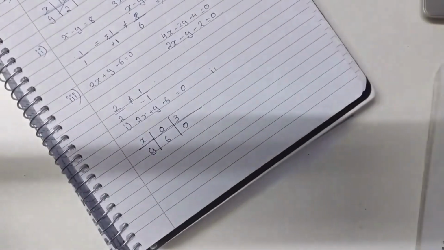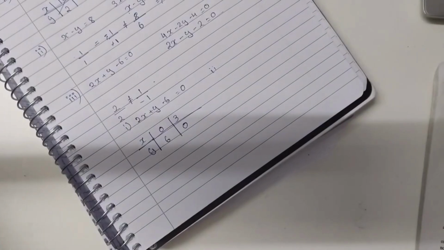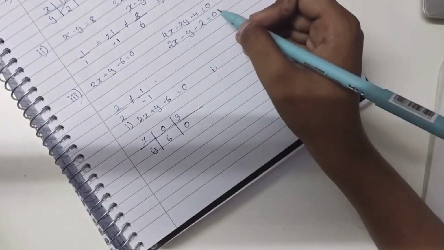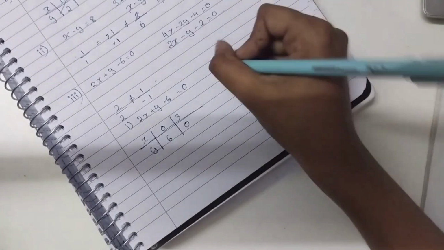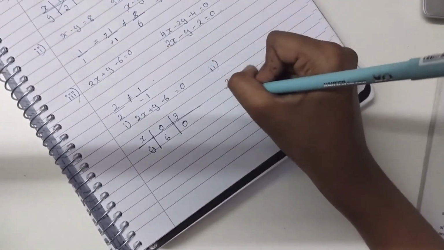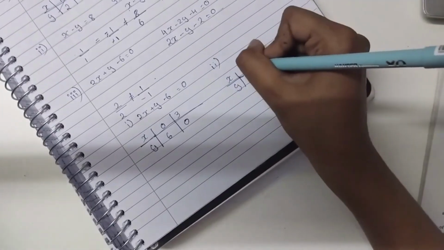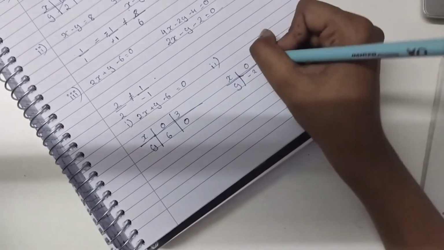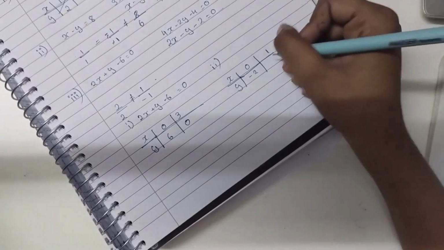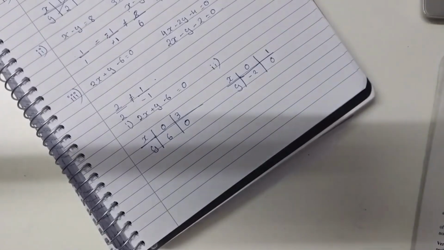Similarly, for the second equation, which is 4x minus 2y minus 4 is equal to 0, if we take the value of x as 0, then we'll get y as minus 2. And if we take the value of x as 1, then we'll get the value of y as 0.